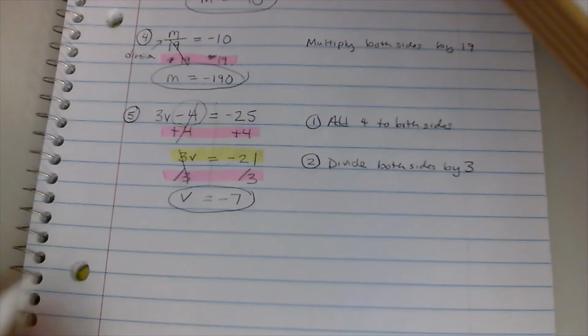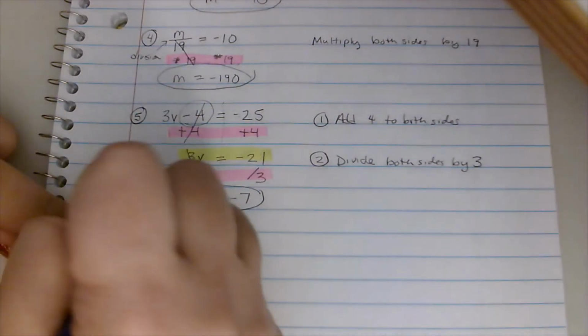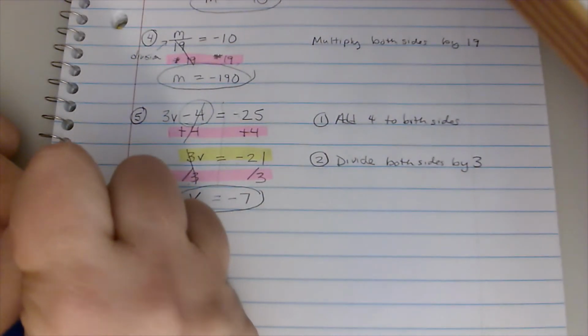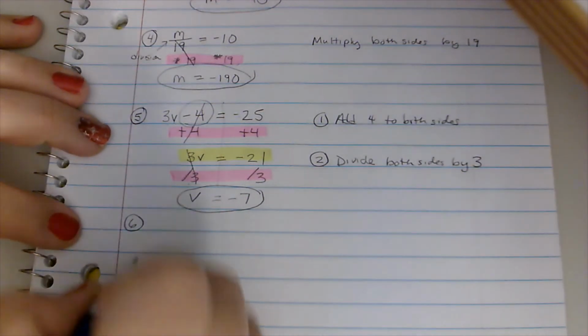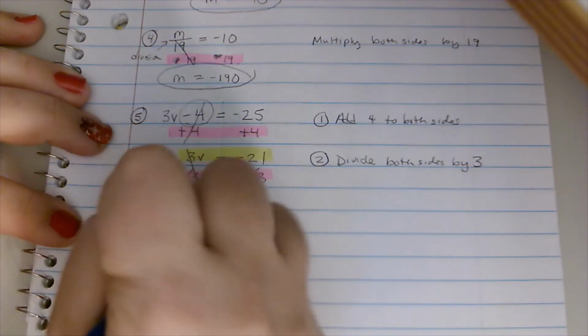If you feel like you got it, you can always go a little faster and fast forward through the examples and see, maybe try the problem yourself and then check the answer to see if you're doing it correctly.